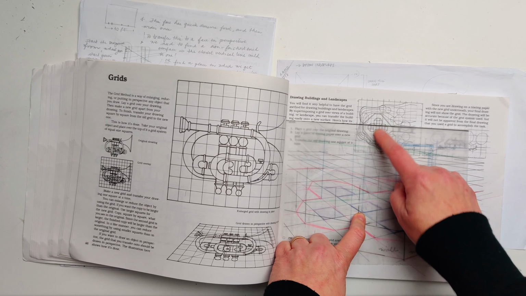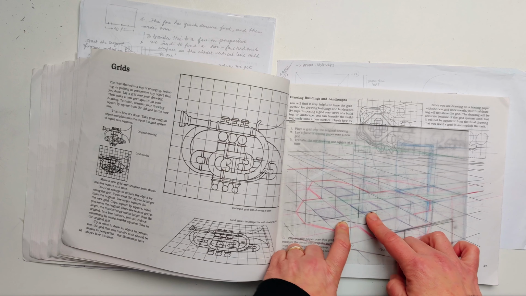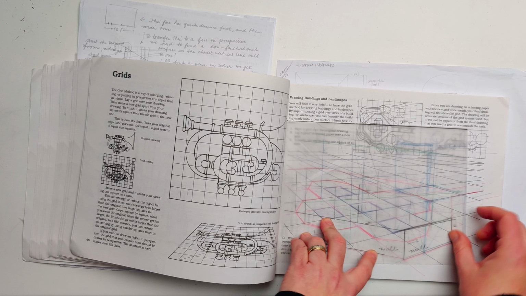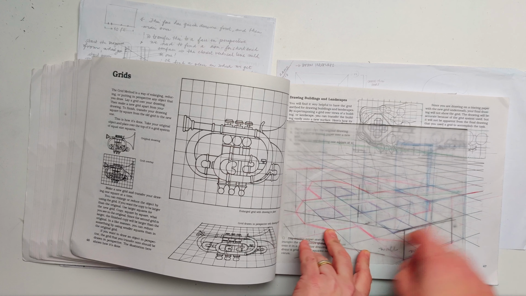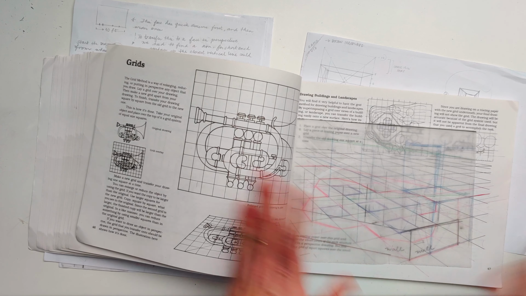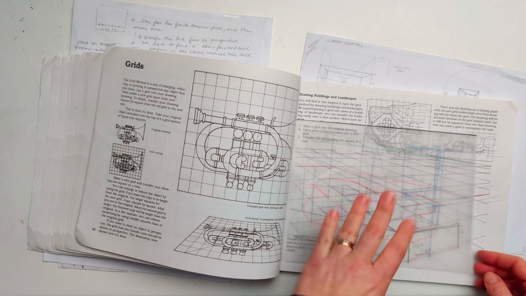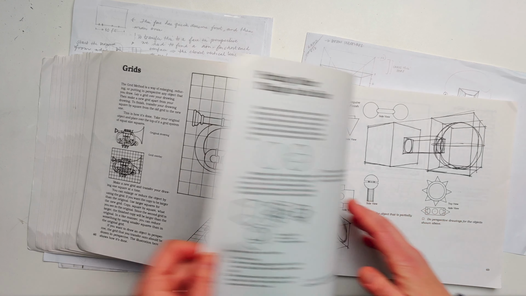grid so I can see what I have to build from. And then I later started building the walls to make it 3D, but I haven't got far with it. I got frustrated, as I said. So let's see. I hope I can finish this by next week if I don't give up.